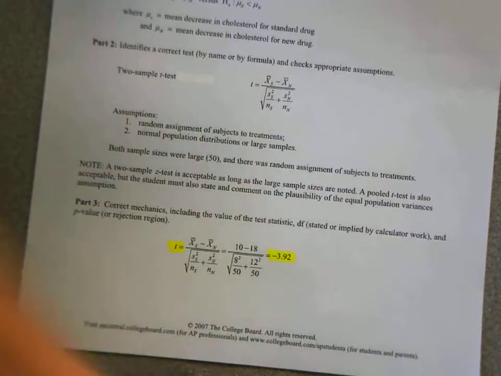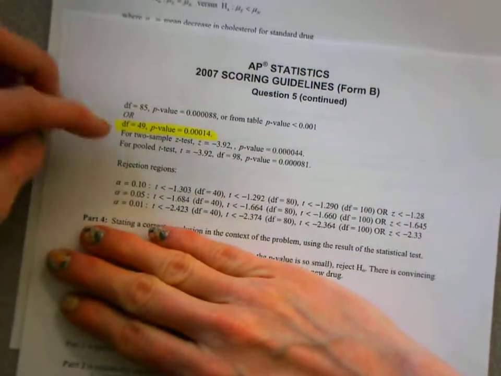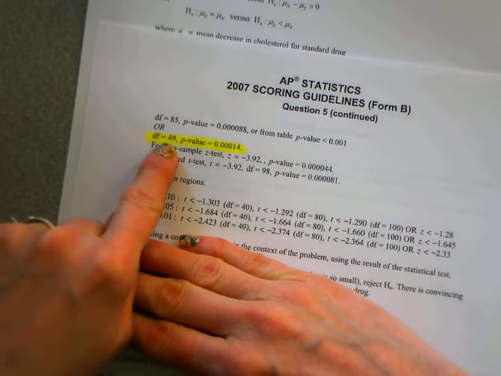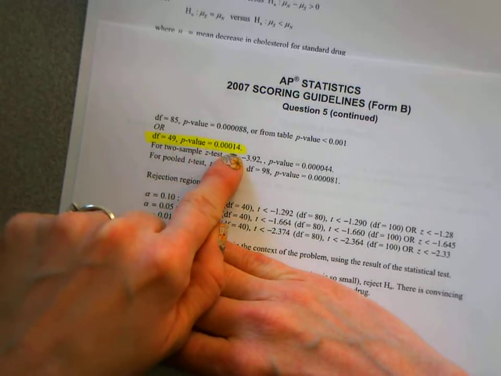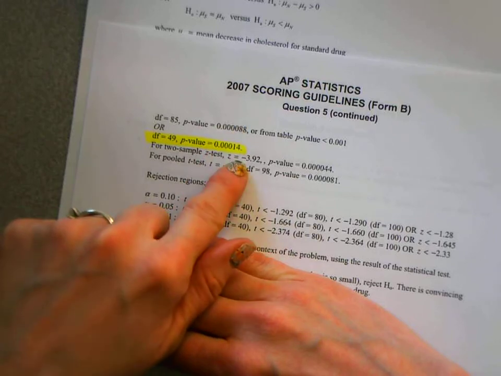Then here's when it gets a little crazy, and I don't want you to worry about all of these different options. You would have done this option. The degrees of freedom were 49, which is small n minus 1, and then using tcdf gotten this p-value, 0.00014. So there are other options, and I want to show you that real quick.